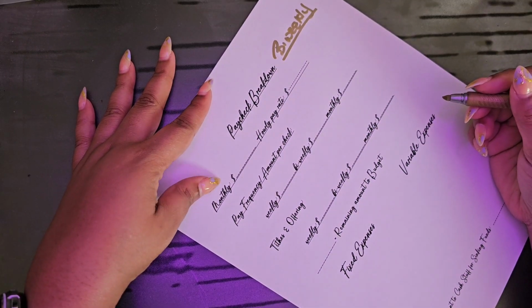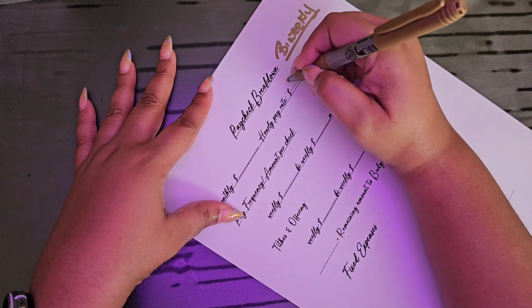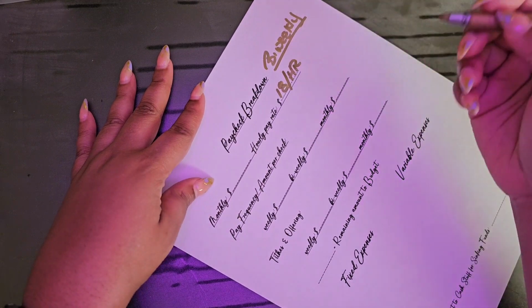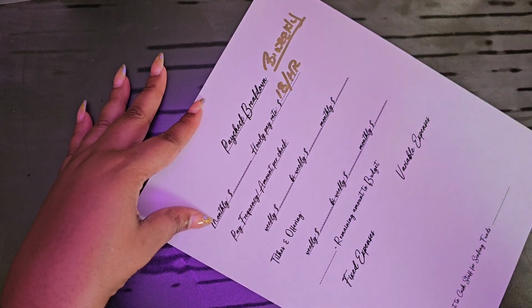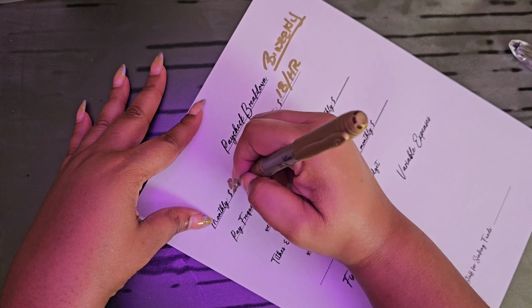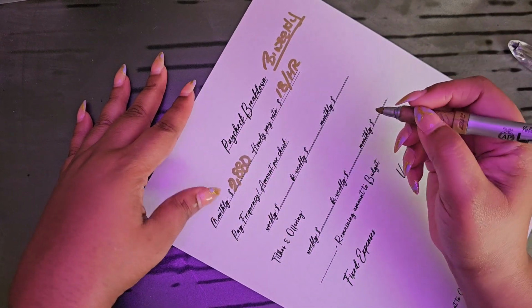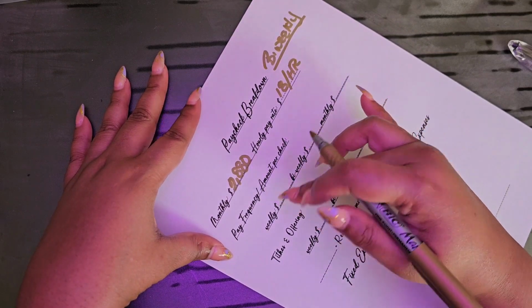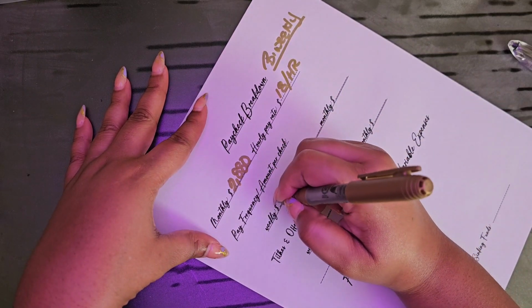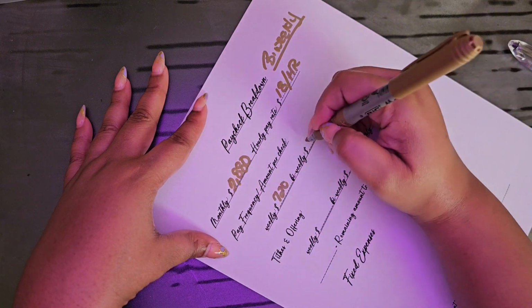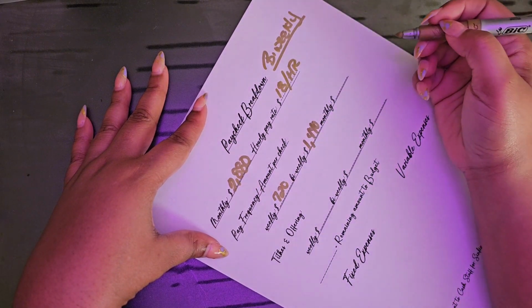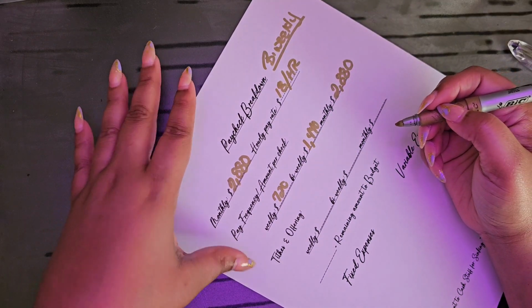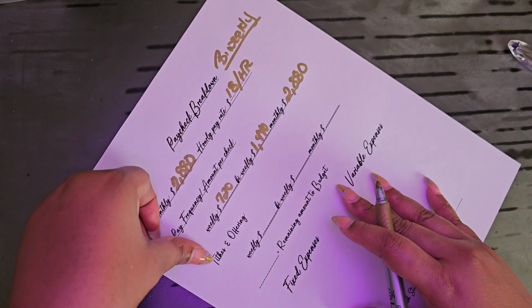Okay, so we're going to say hourly rate. This is going to be for someone that makes, let's do $18 an hour. Okay, and monthly, what that looks like is $2,880, right? So pay frequency for someone who gets paid weekly for this amount is $720. Bi-weekly, it would be $1,440, and monthly, of course, is $2,880.